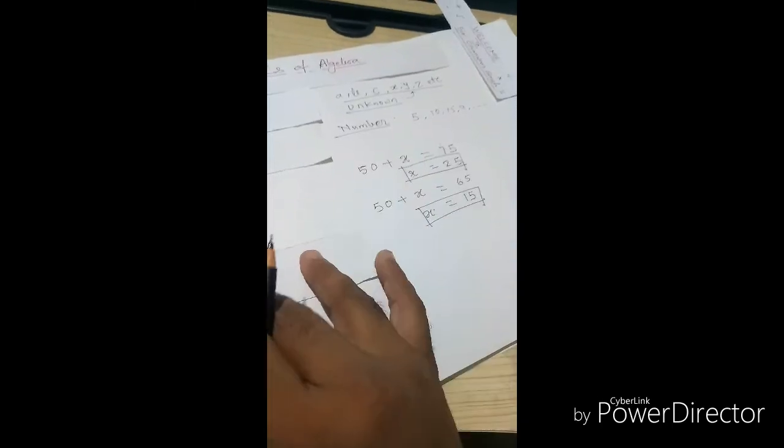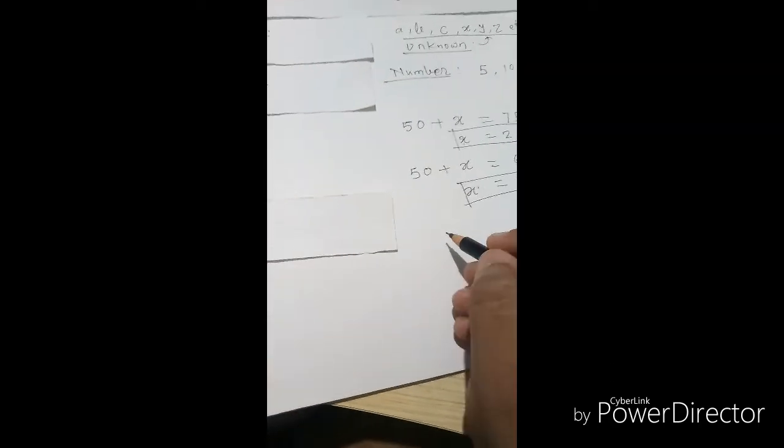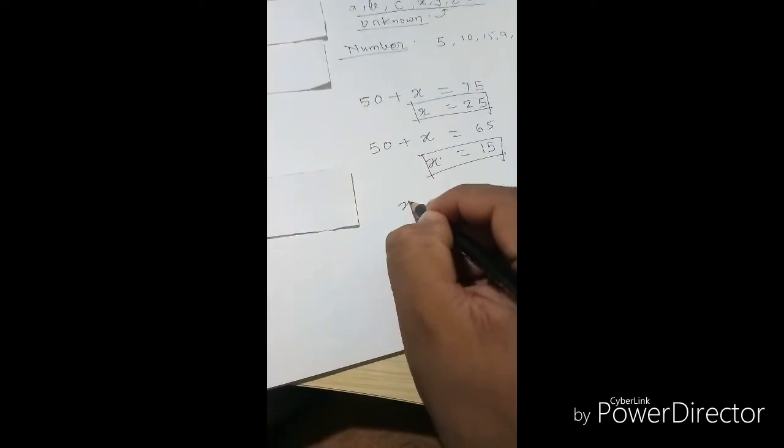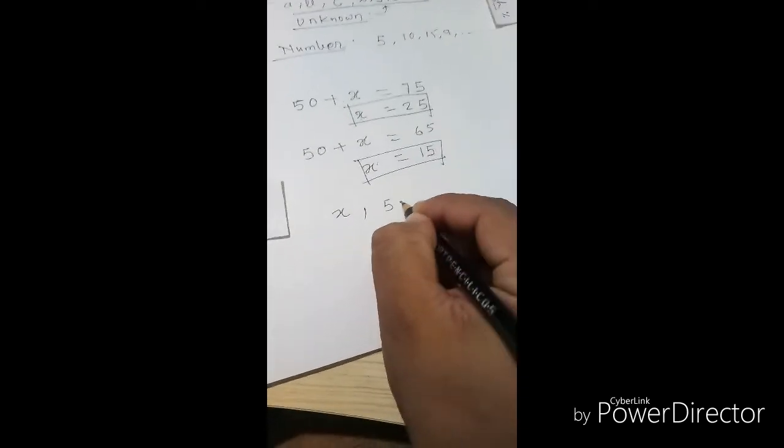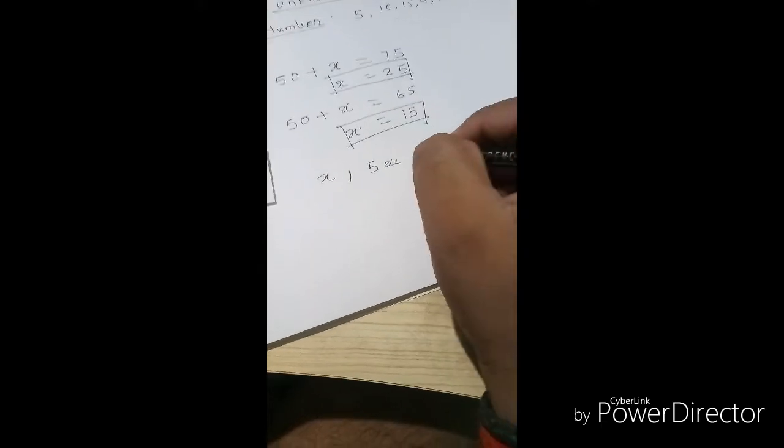Let's move to the next part, which is called a term. Now, what is a term? In simple language, if I take a variable alone, like suppose I've written x, it is called a term. If I've written 5x, that is also a term. If I've written 3xy, that is also a term.